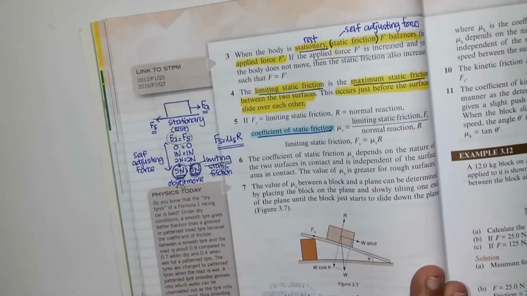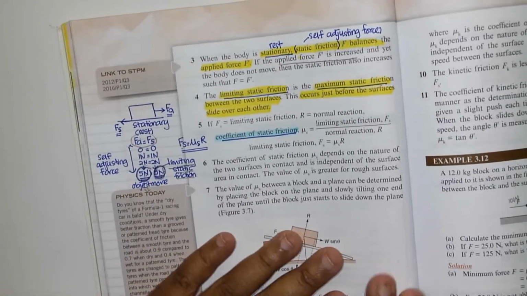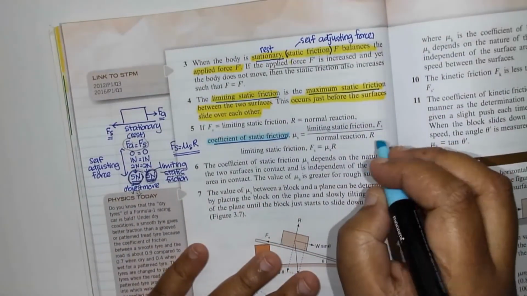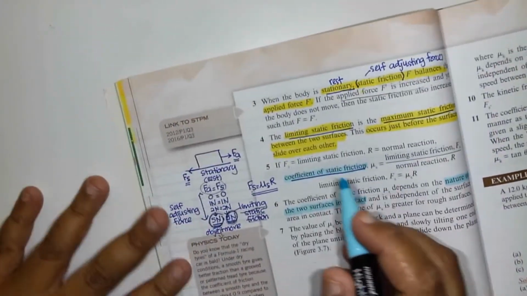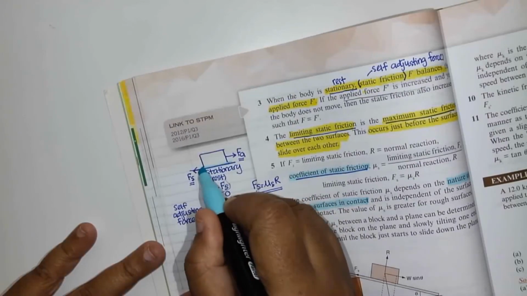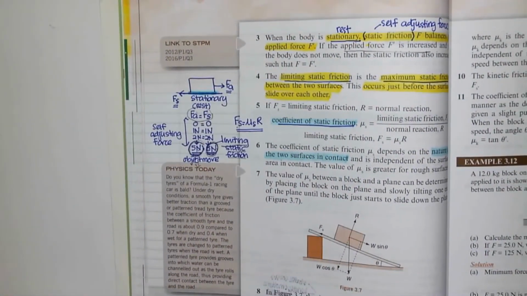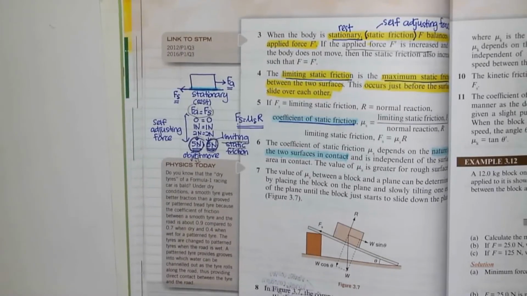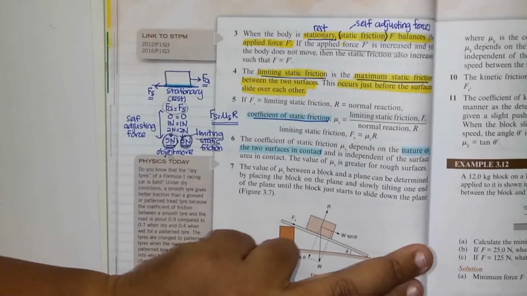Okay, now the coefficient of static friction depends, first thing, on the nature of the two surfaces in contact. That means it depends on whether they are rough or smooth. Nature means either rough or smooth. That is called nature.